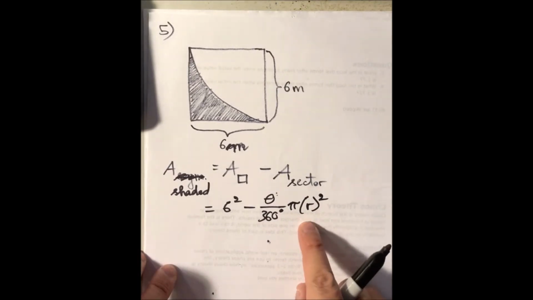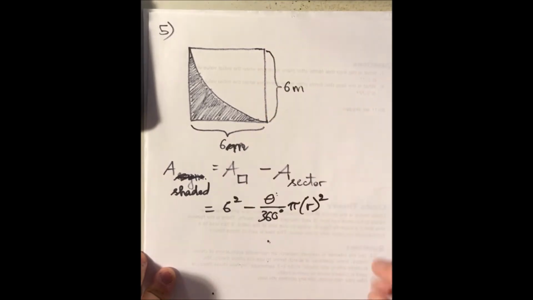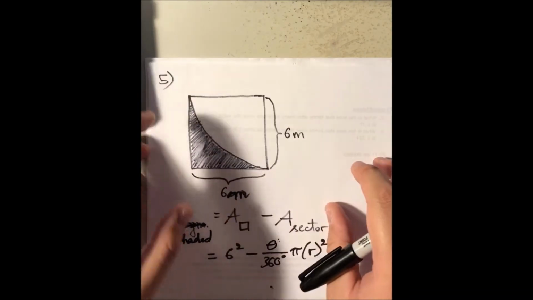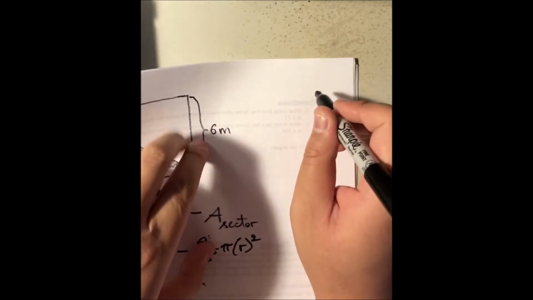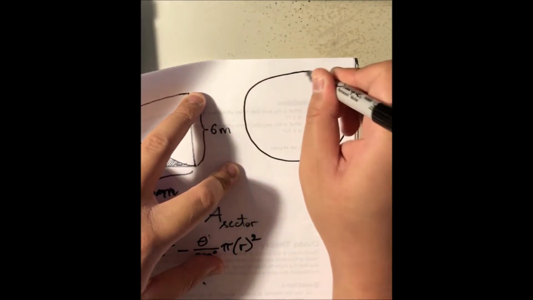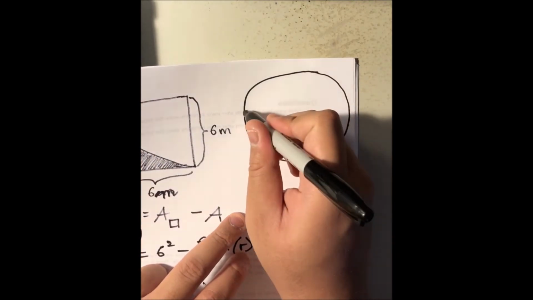But how do we figure out the radius of a circle? Well, it is technically right here, because if we were to take this sector and put it inside a circle, it's going to look something like this. And hopefully you guys can see it, but I'm going to try to draw it as big as I can. So we have a circle, my bad for my bad drawing, and the center is here.